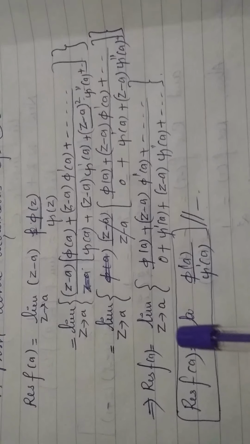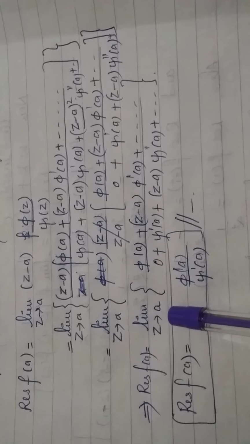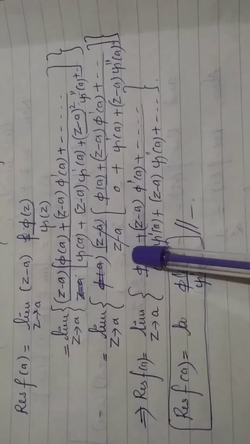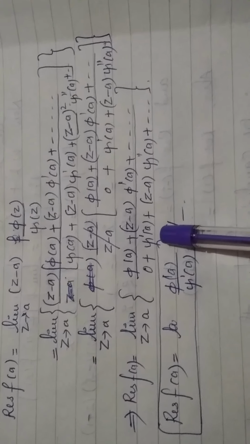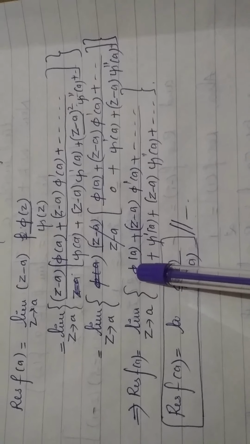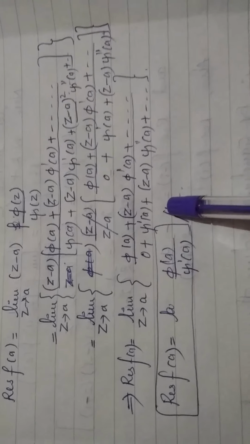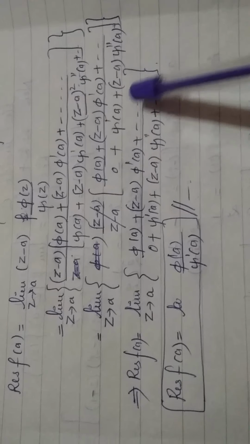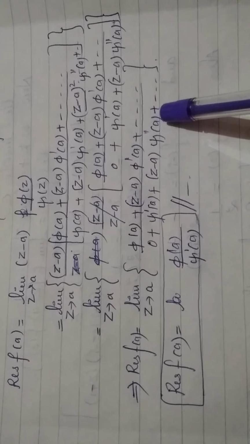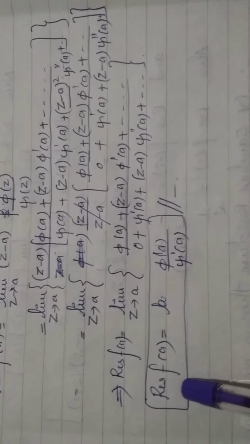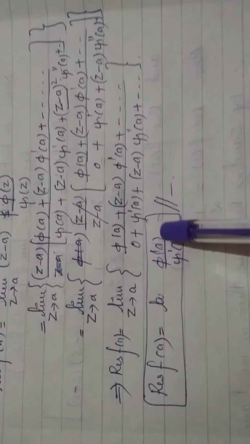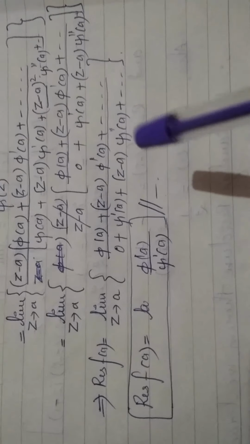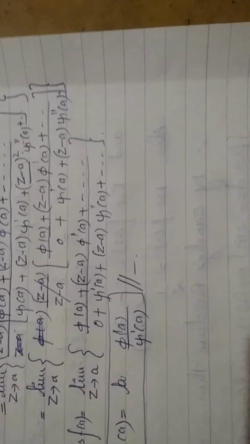So if you apply the limit over here at z tends to a, what will we get? Phi of a will remain, right? And psi dash of a will remain. So phi of a divided by psi dash of a will remain. All these other quantities will be 0. So what remains: residue of f at a is equal to phi of a divided by psi dash of a. So this completes theorem 3.